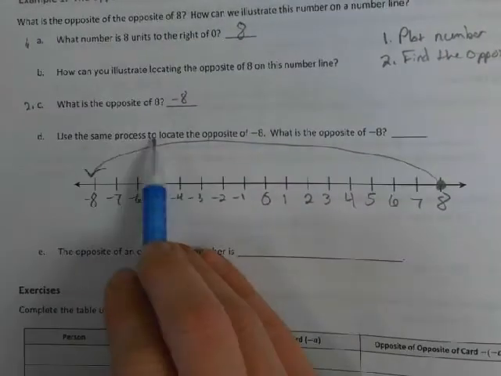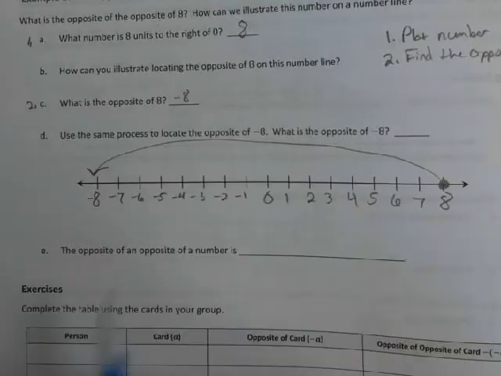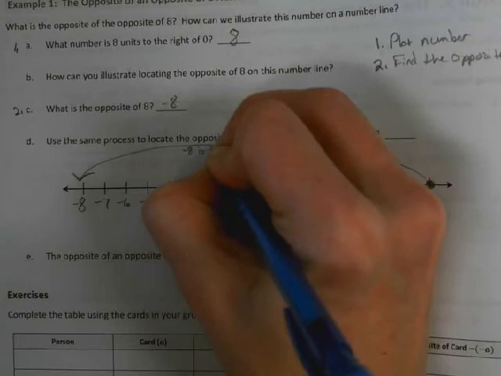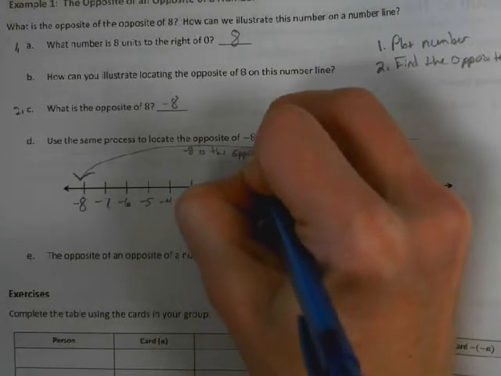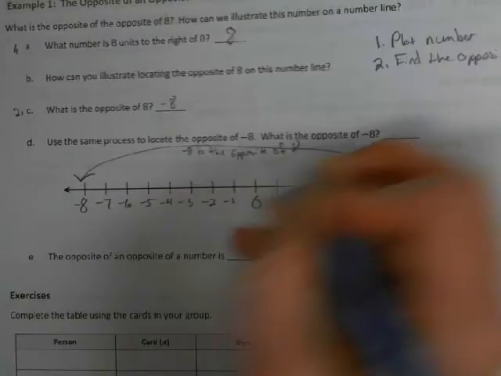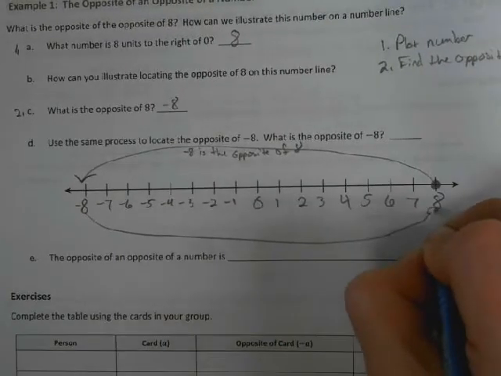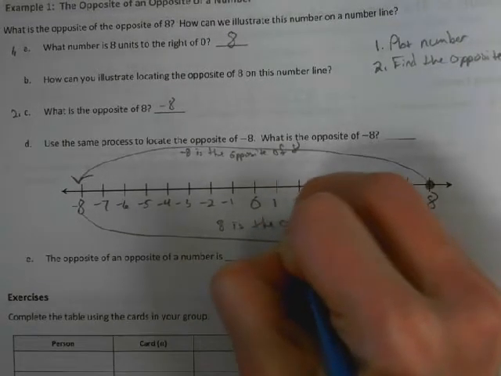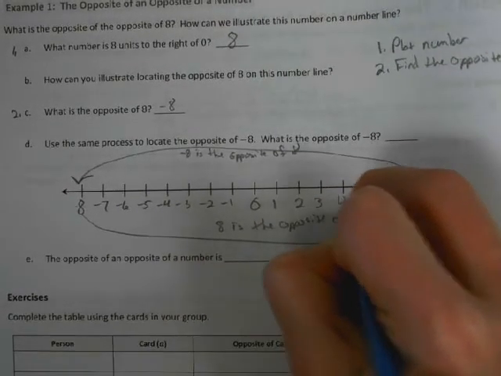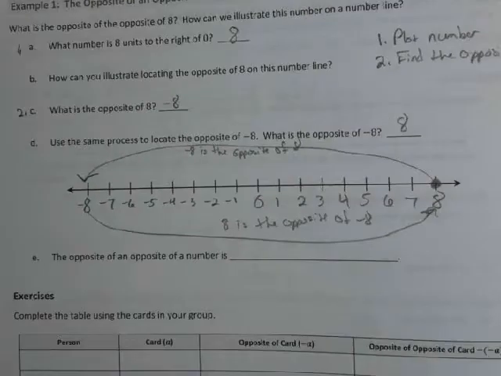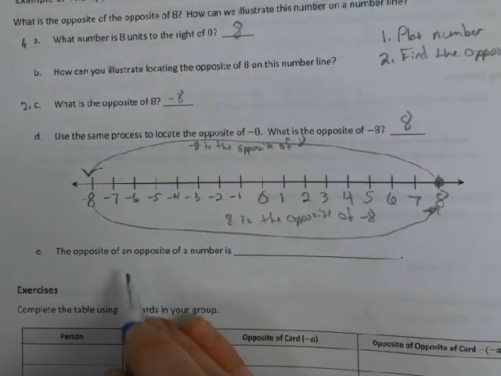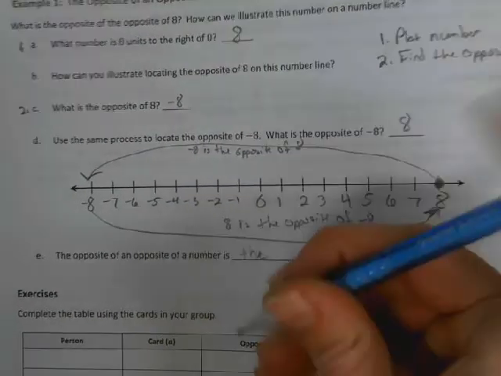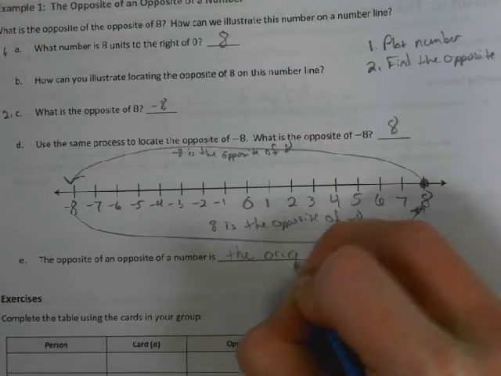And then use the same process to locate the opposite of negative 8. So we're over here. So negative 8 is the opposite of 8. And then we go back around. 8 is the opposite of negative 8. So the opposite of an opposite of a number is the original number.